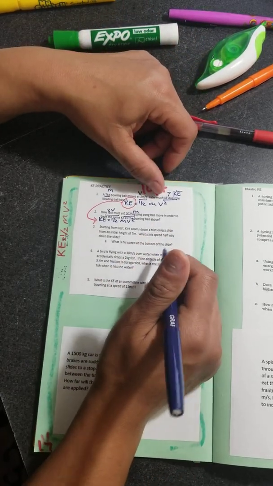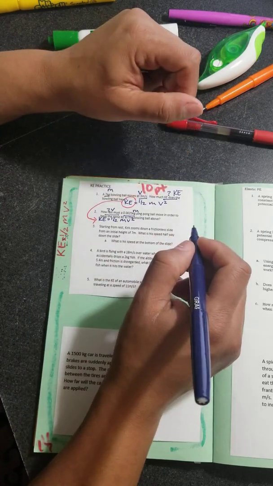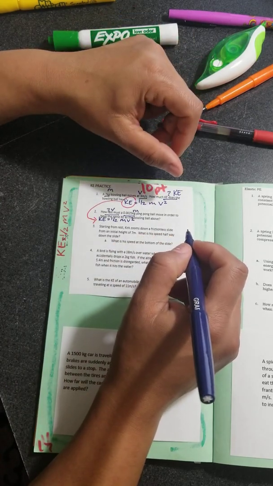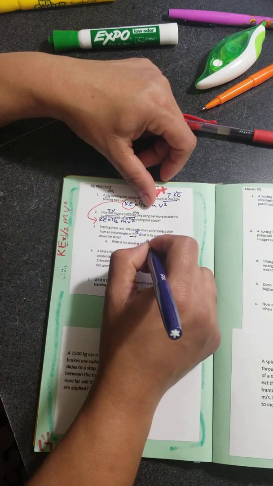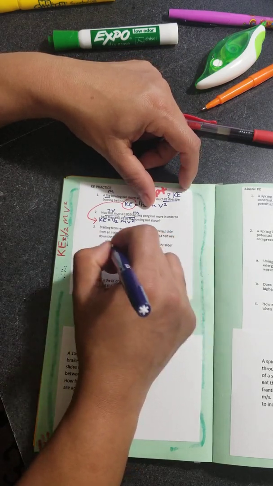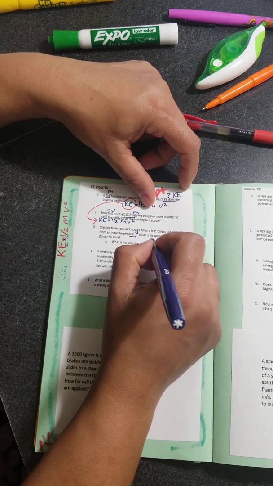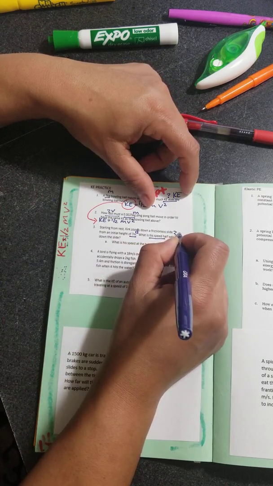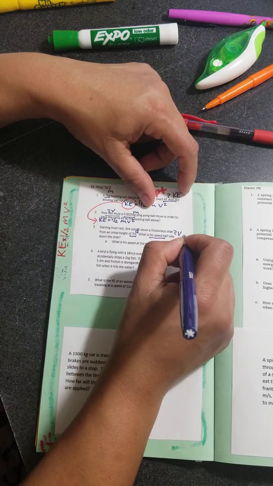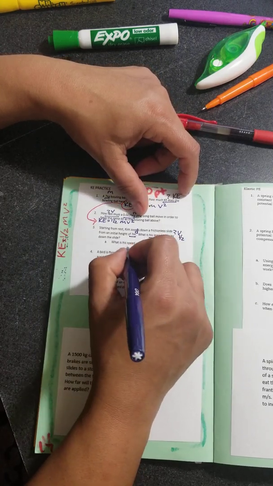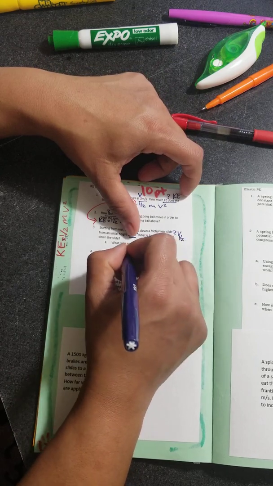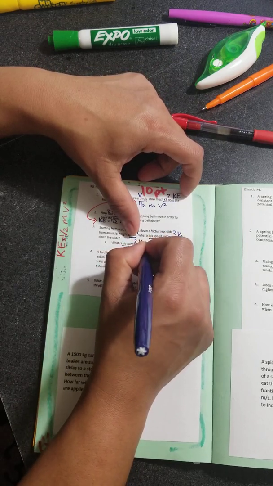Next one. Starting from rest, Kirk zooms down a frictionless slide with an initial height of 7 meters. What is his speed halfway down the slide? Question mark, his speed or velocity, but we only want it halfway down. What is his speed at the bottom of the slide? Question mark, speed at the bottom.